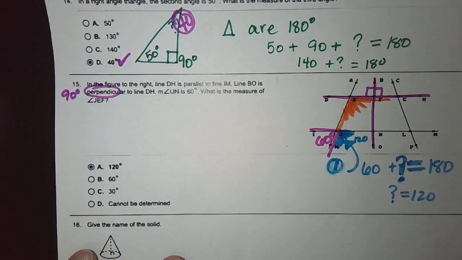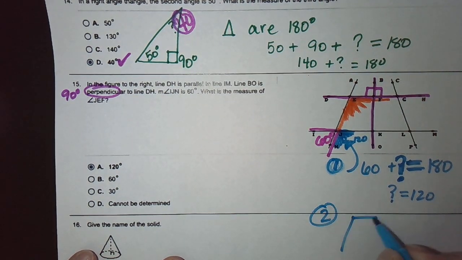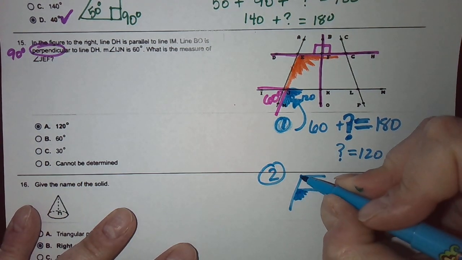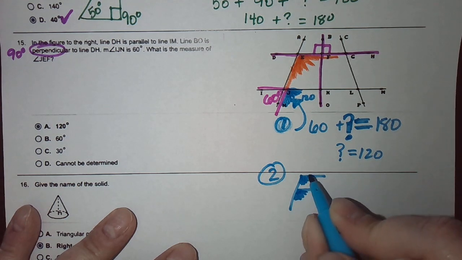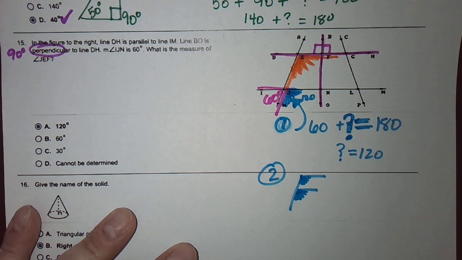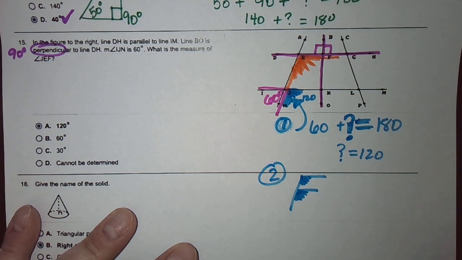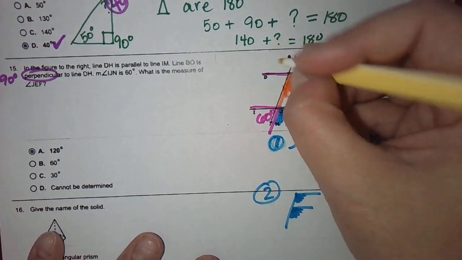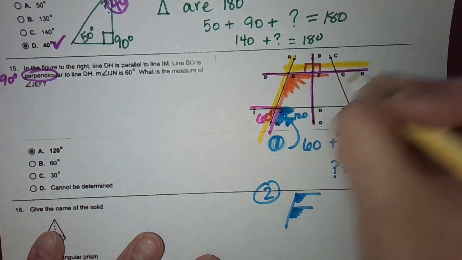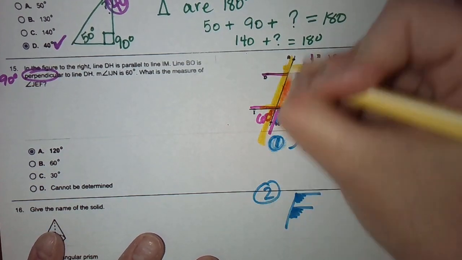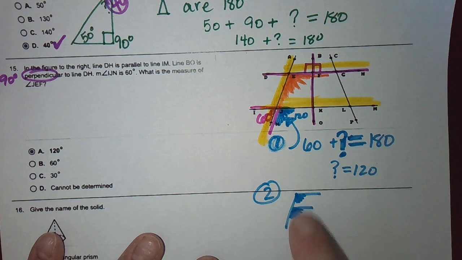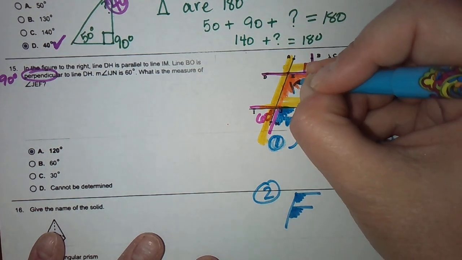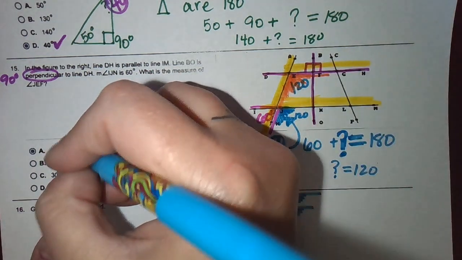Okay, then there's this F property that says this angle on the inside is equal to the top angle. I think it's called corresponding interior angles, but those two angles are equal. So you can kind of see an F. You see the F? Yeah. So these two angles are equal. So this 120 that we just found is that orange JEF that we needed. Done.